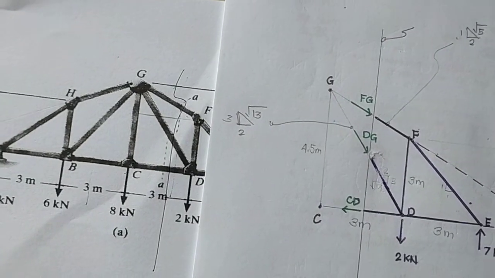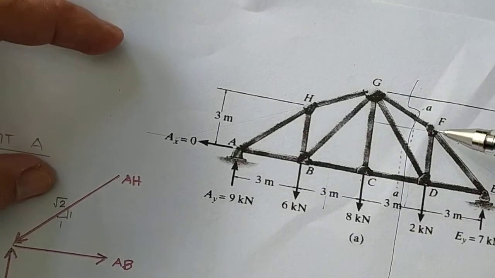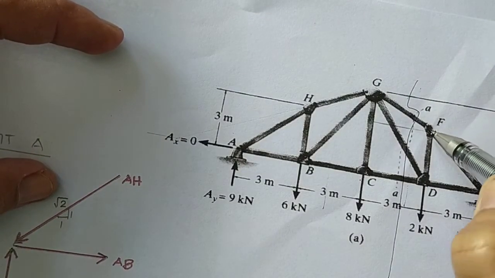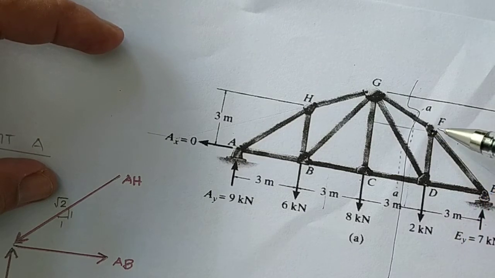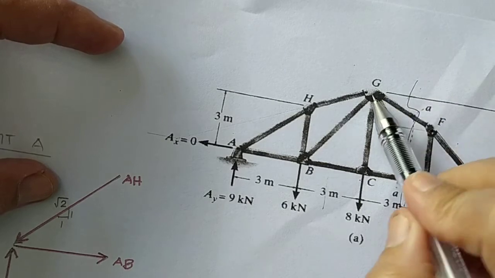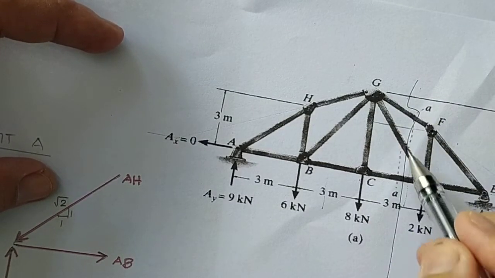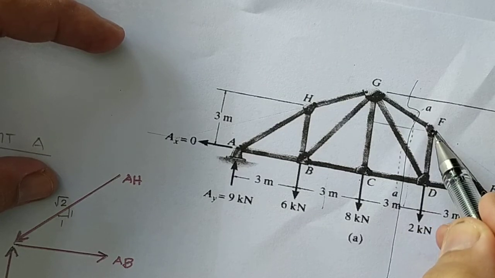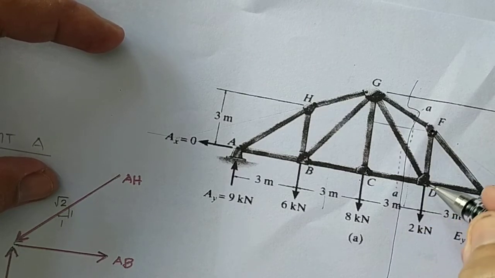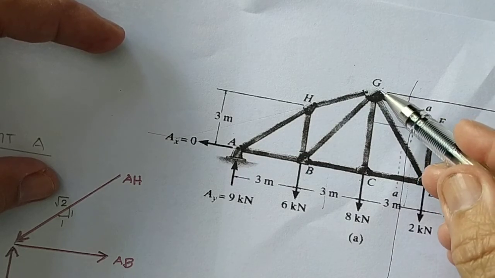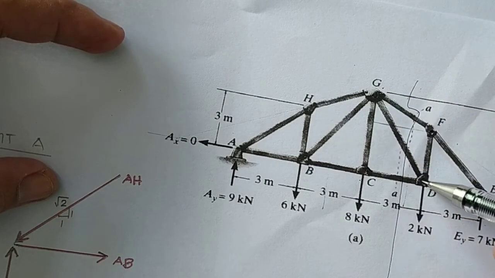Remember that member EF is connecting to joint F, member GF connecting joints F and G. So this horizontal distance is 3 meters. And member DG is connecting joint G and joint B.